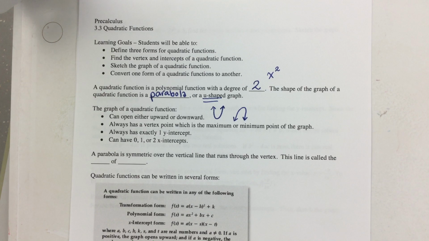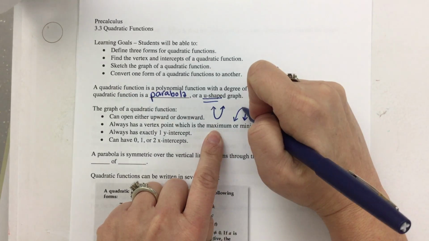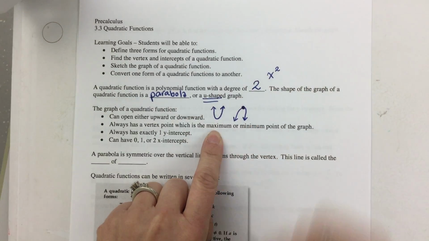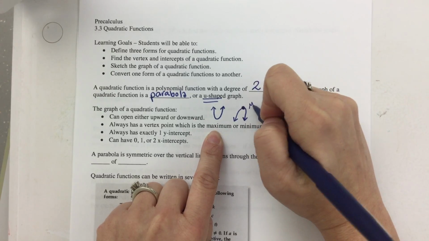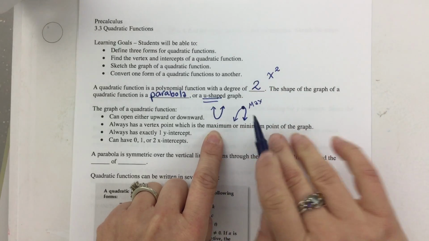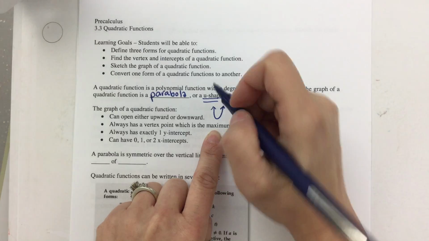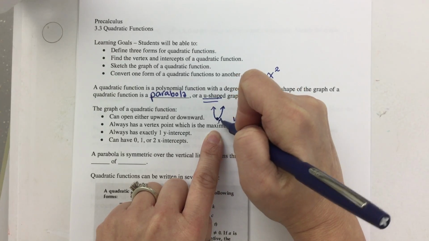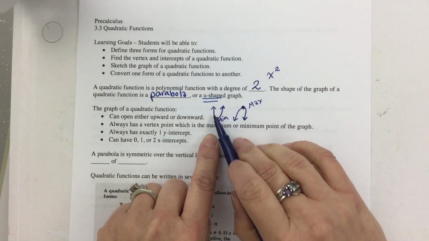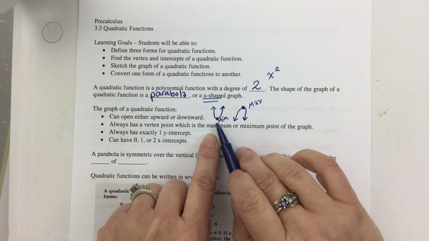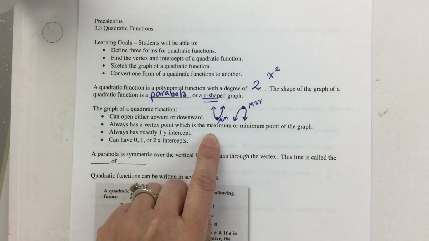There is a point that is called the vertex point. The vertex point is the center point. It is either the maximum. If your parabola is opening downwards, your vertex is a maximum because it's the highest point on the graph. Or it could be a minimum. If your parabola opens upwards, your vertex is a minimum because it is the bottom part of the parabola.